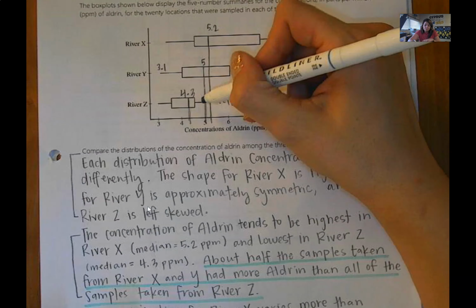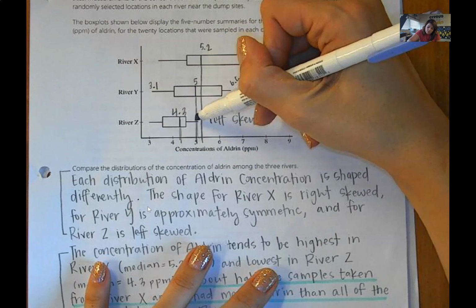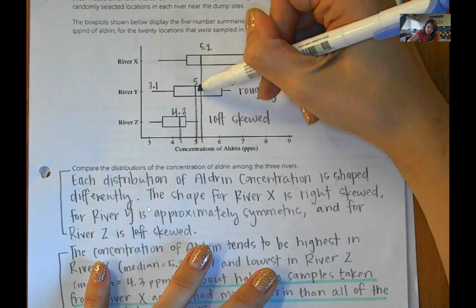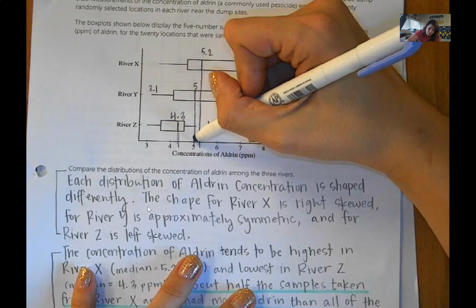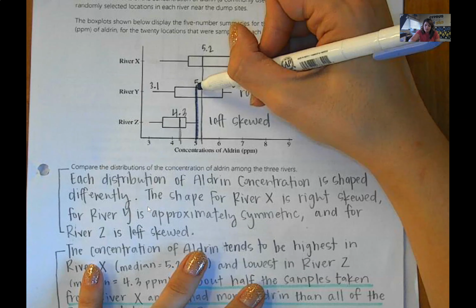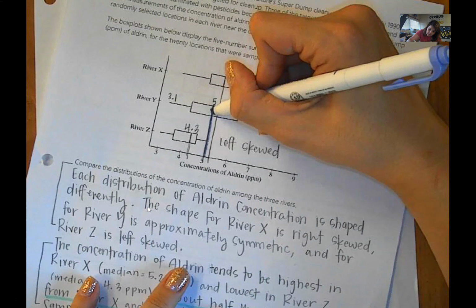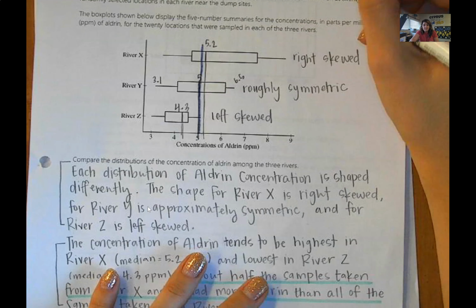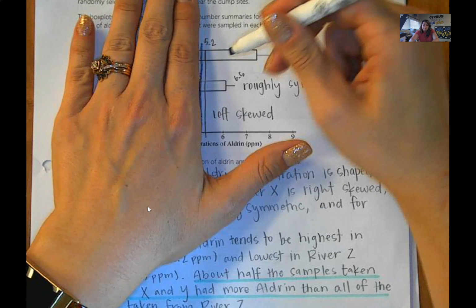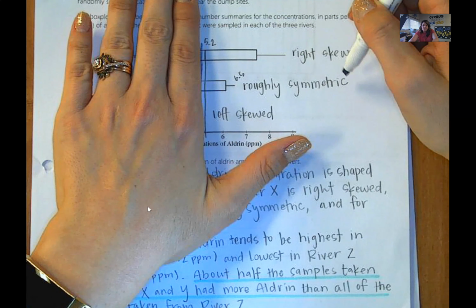If I come up and look at the max value of Aldrin in river Z, I'm noticing that that's lining up very closely with the median on river Y. And it is also very close to the median for river X. And we know that from the median, there is 50% of your data.